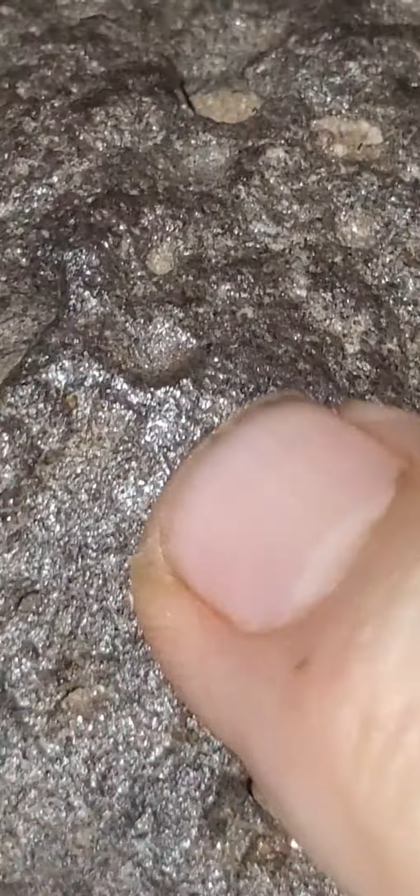So I can machine this and use these little dished out places as a place for, let's see if I can do it. See if I had a diamond embedded in there. Now I have a diamond bearing like in a watch.